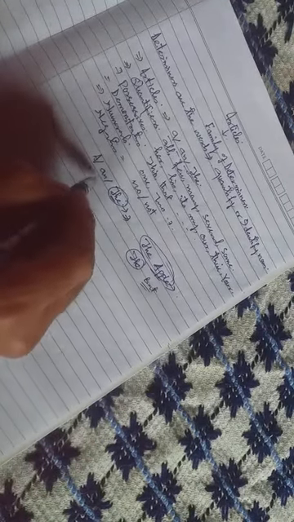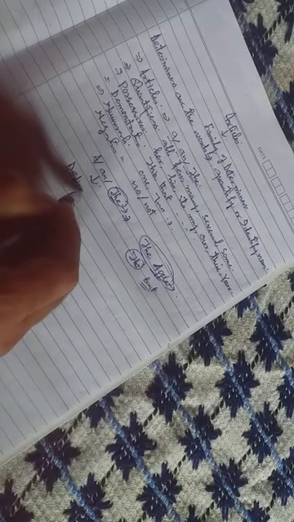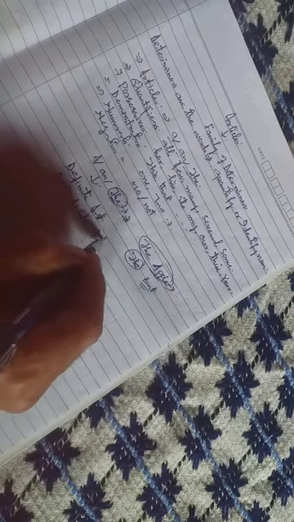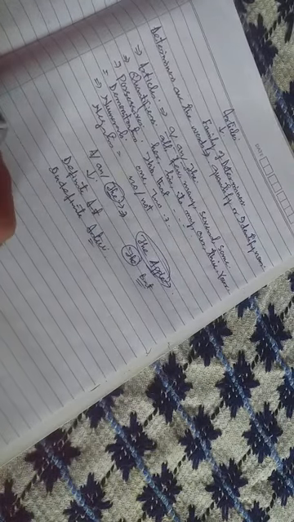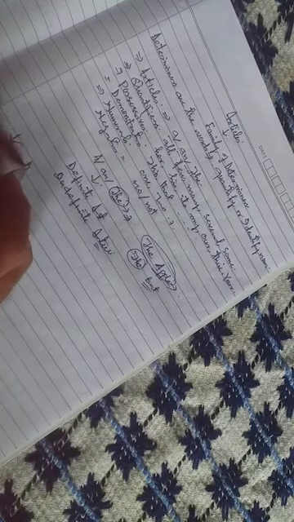You already know that we have two types of articles: definite article and indefinite article. We will discuss the definite article first.